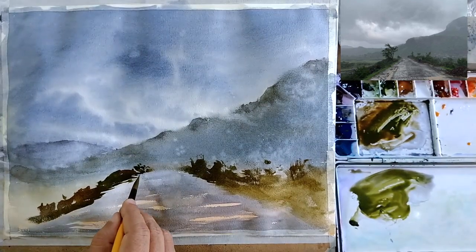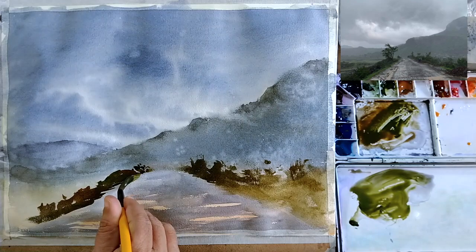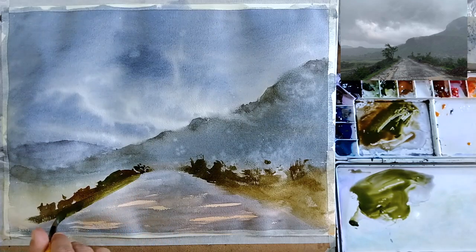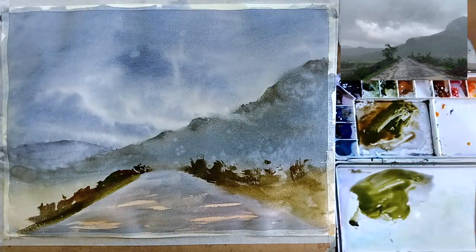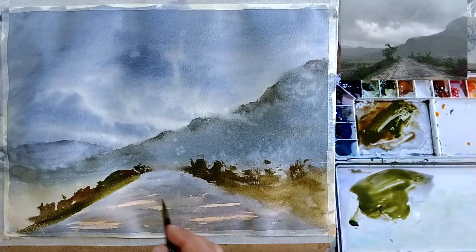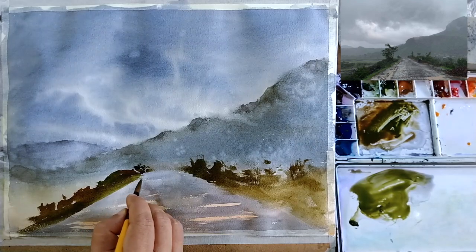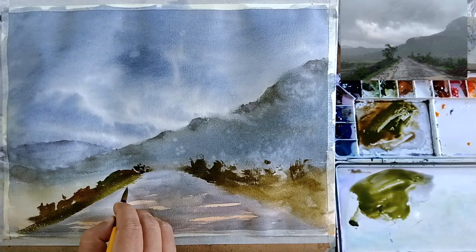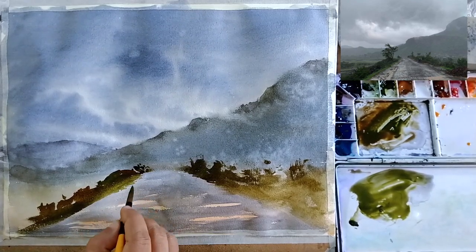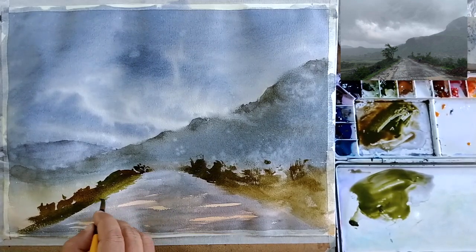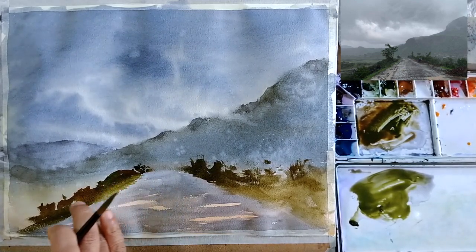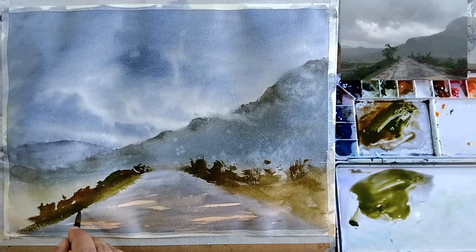I'm finding some light greenish tone, so I'm just rubbing it with a light greenish tone here. But there also I'm not finding it as a precise line, so I'm just making some different kind of texture here, so that they are not precise lines.